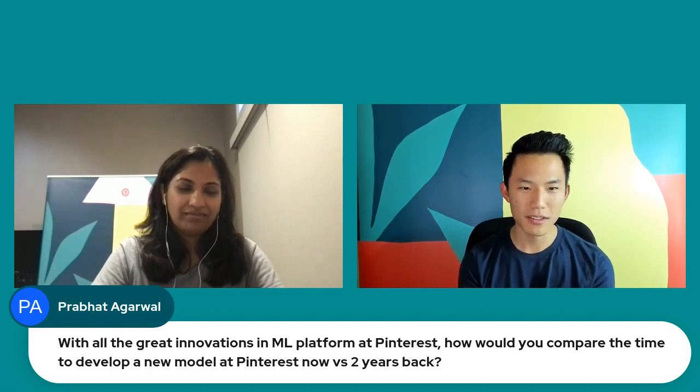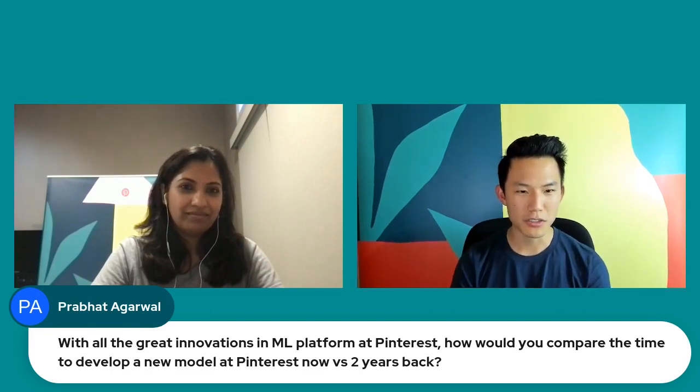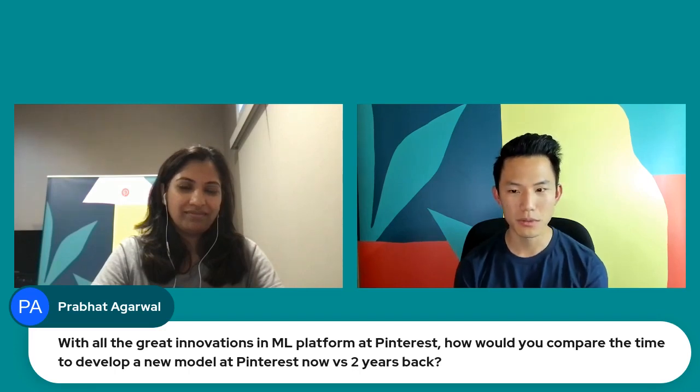So it would easily take, I would say, months to bring up new ML use cases. Nowadays, because we have this standardized path, you can focus on just writing your PyTorch model and then exporting in the standard formats and putting it into our shared serving clusters. So it can easily be done within a week or two.